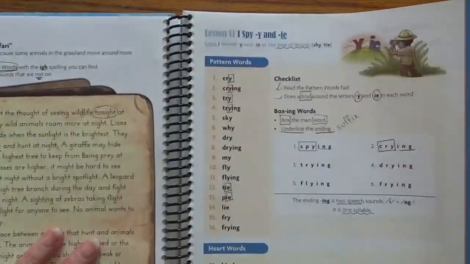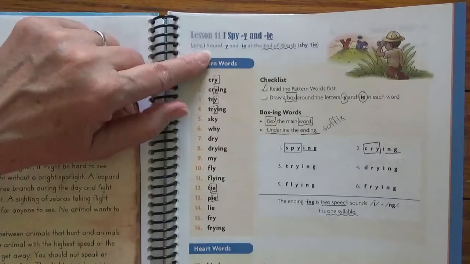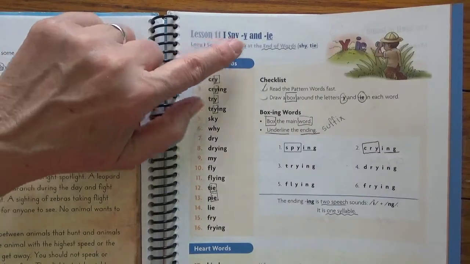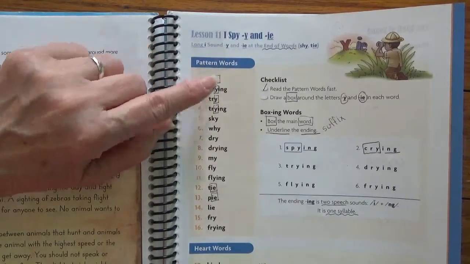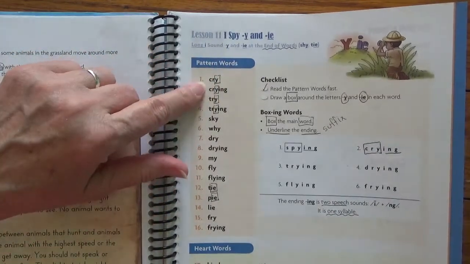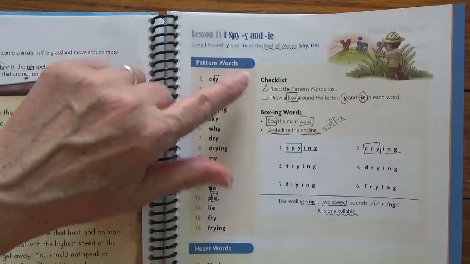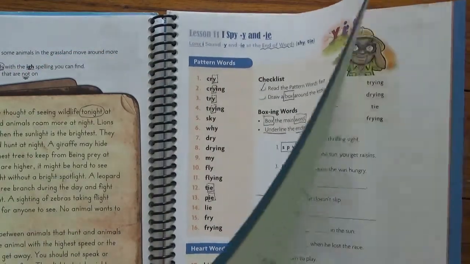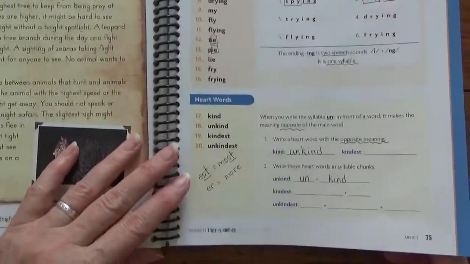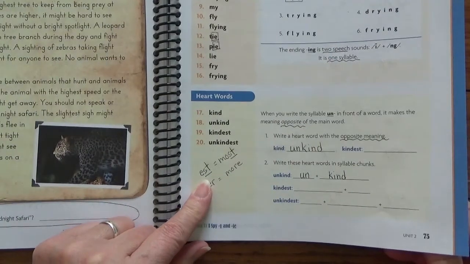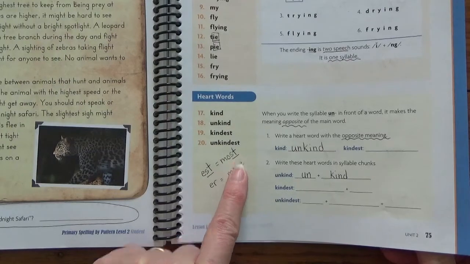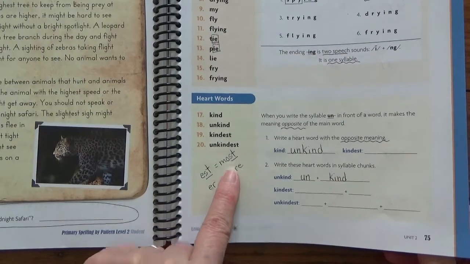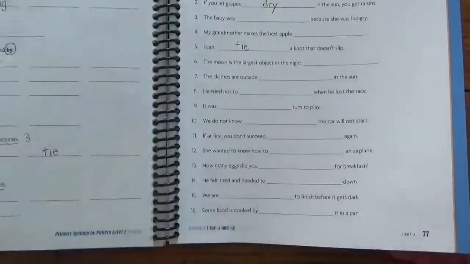And then we move on up to the next one, lesson 11. Long I sound Y and I-E at the end of the word. So Y was acting like an I at the end of single syllable words, and so was I-E, spelling I. We talked a little bit then about the EST suffix and the ER. EST most has the ST, ER has the RE, reverse means more.